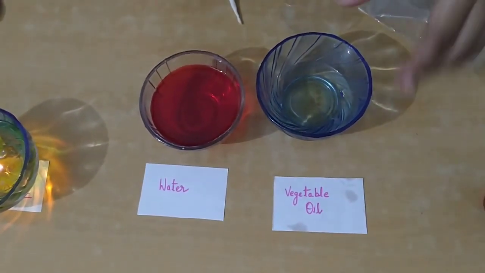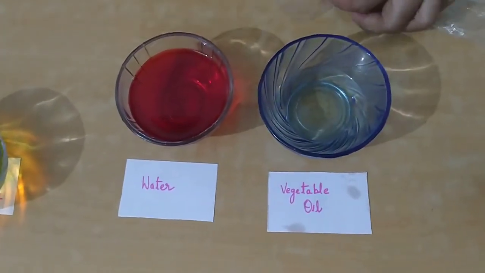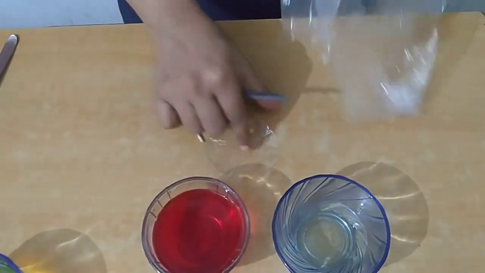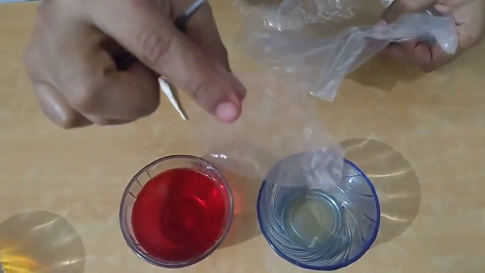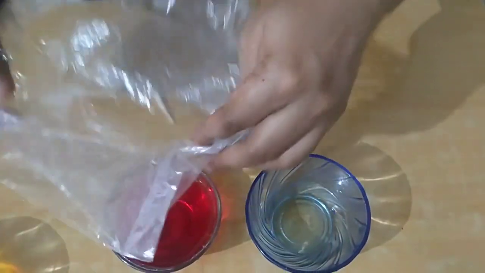Fine. Next, before putting this oil in, I want all of you to prepare one circle of this. Now, how do we prepare this plastic circle, or how do we cut it out? Just take the plastic.